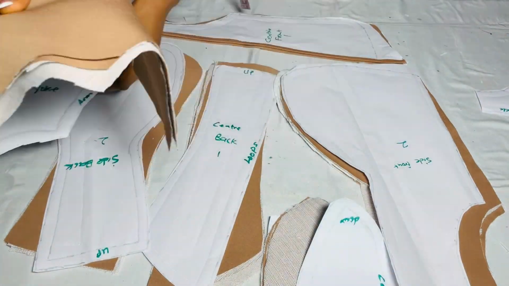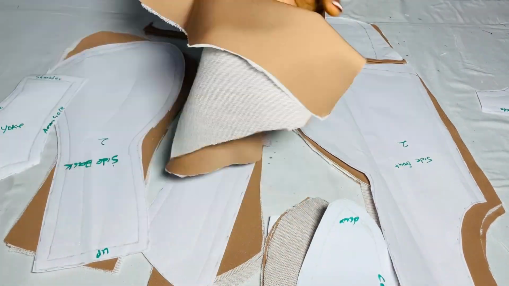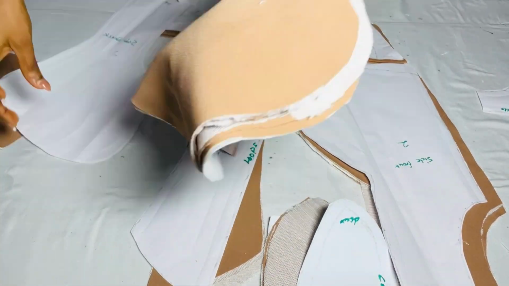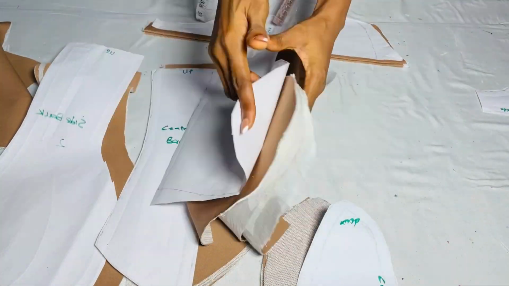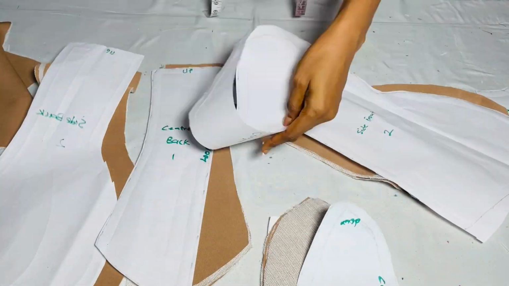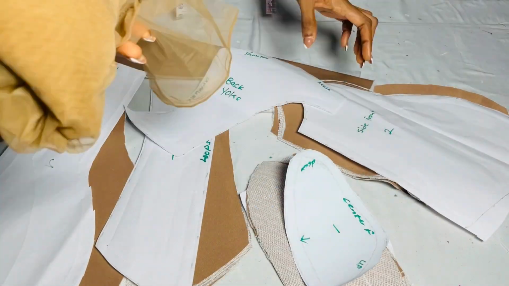So guys, I've drafted it out on the paper, and this is the fabric I'll be using. I've gone ahead to cut and iron. We'll be sewing this corset together in our next video, guys.